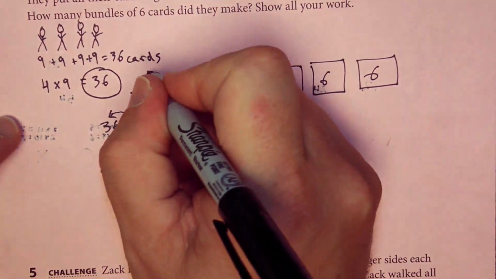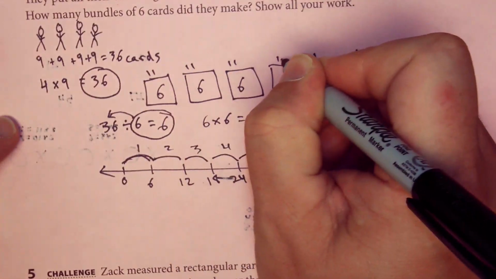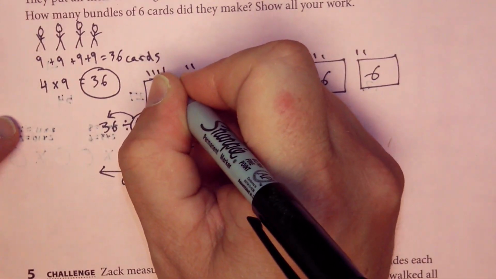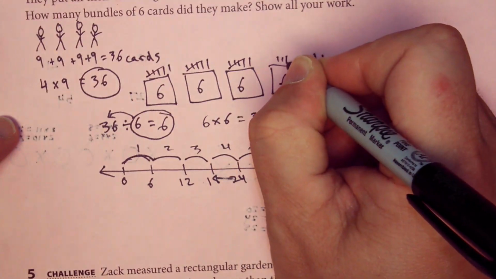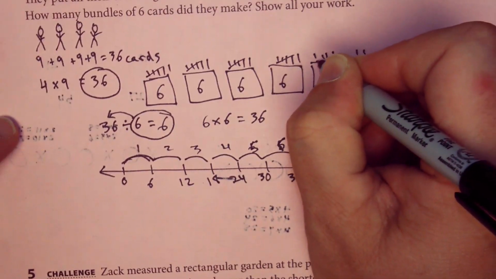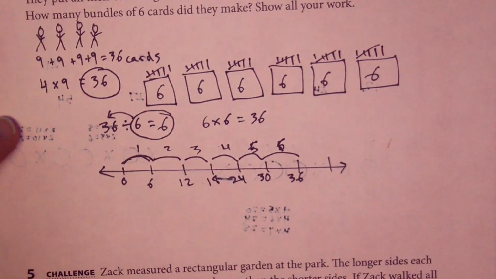Now, could I have gone 1, 2, 3, 4, 5, 6, 7, 8, 9, 10, 11, 12 until every group had 6? Absolutely. Is it maybe a little too time consuming? I hope so. We don't have time for this, do we? But if you needed to, you could, just to prove that you were right, and you could put 1 in every individual group to see if you were correct.